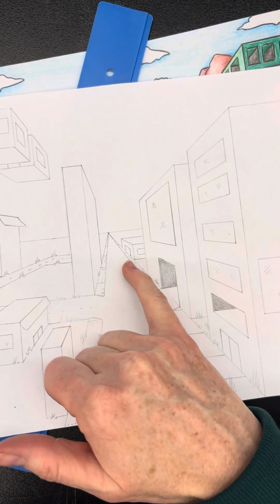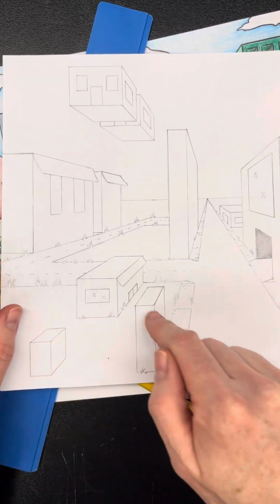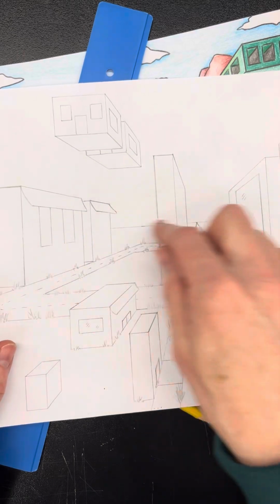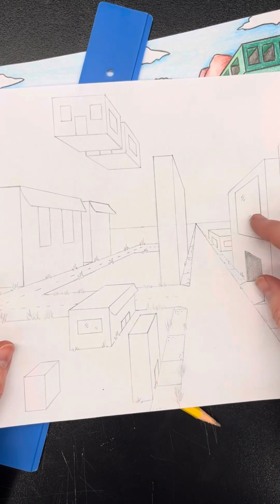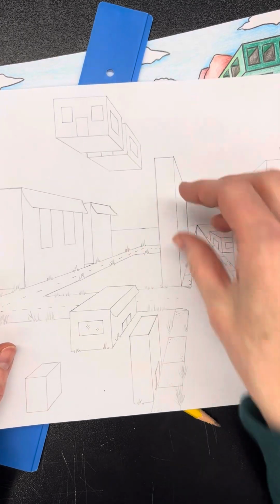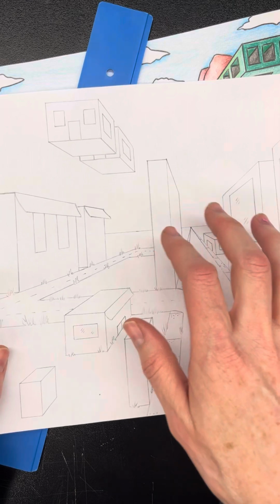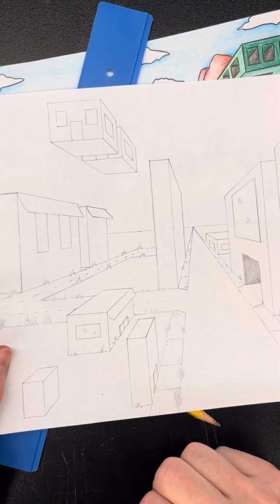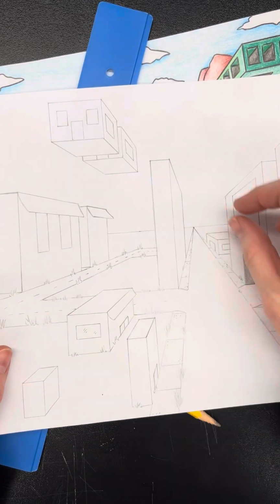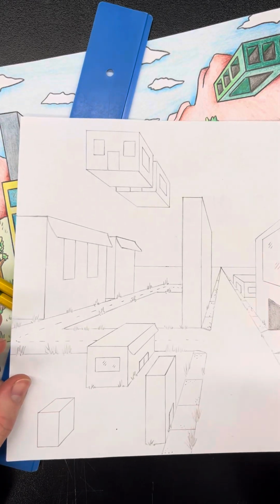This building right here is at bird's eye view only, and so are these right here. These 2 buildings are at eye level along with these, but there's also parts of them at worm's eye view, the top part. So they would be called eye level, but they go above the horizon line and they're on the horizon line, so it's eye level. And then right here we have strictly just worm's eye view.